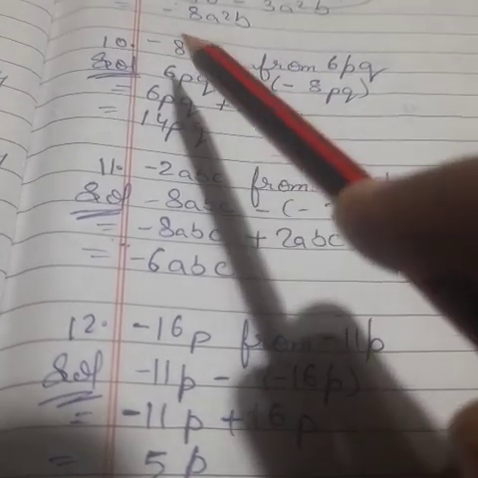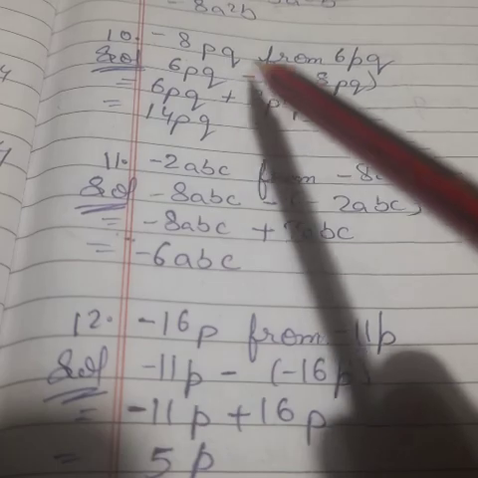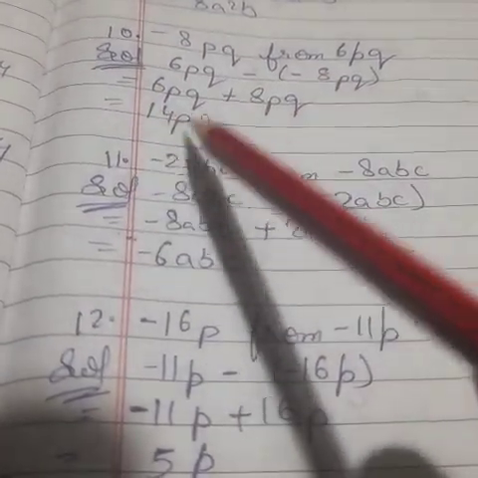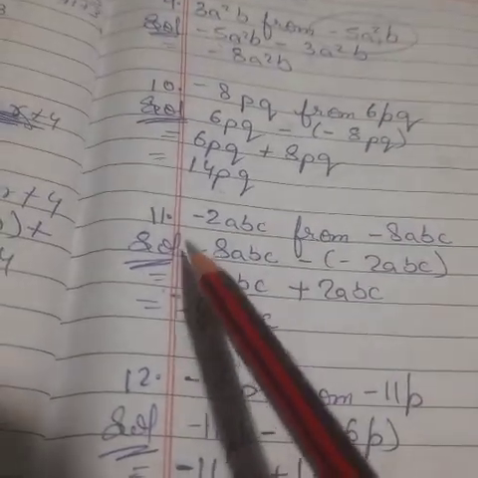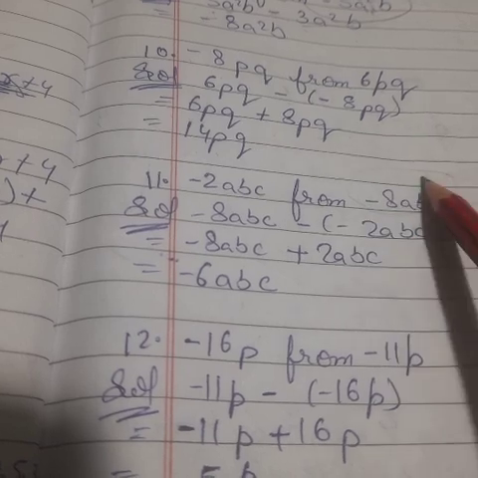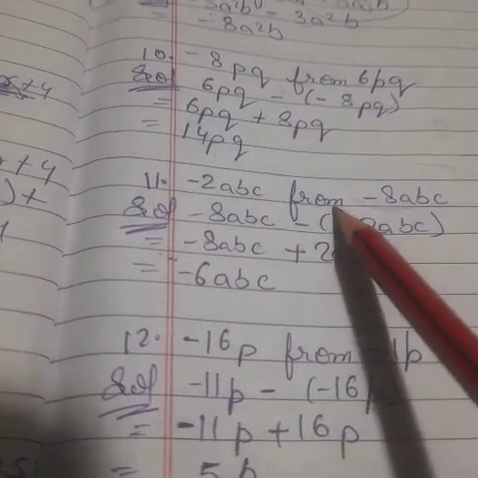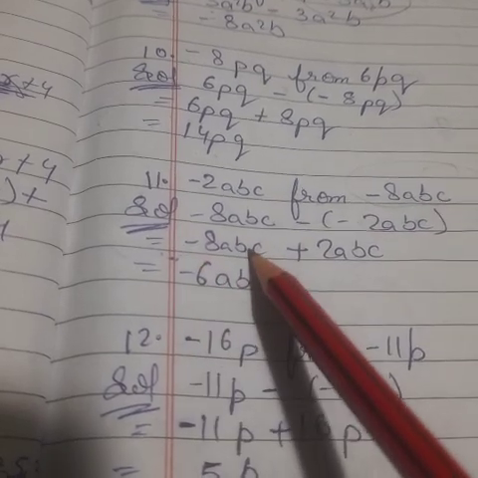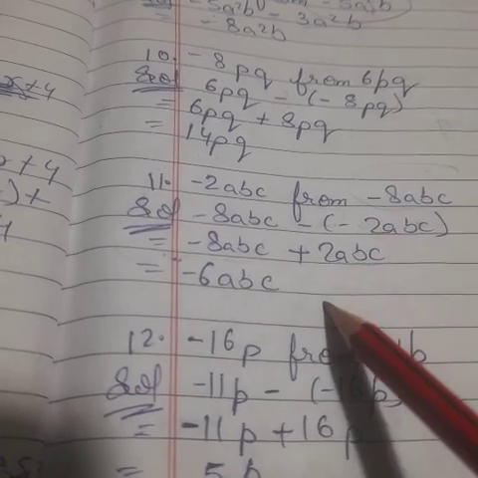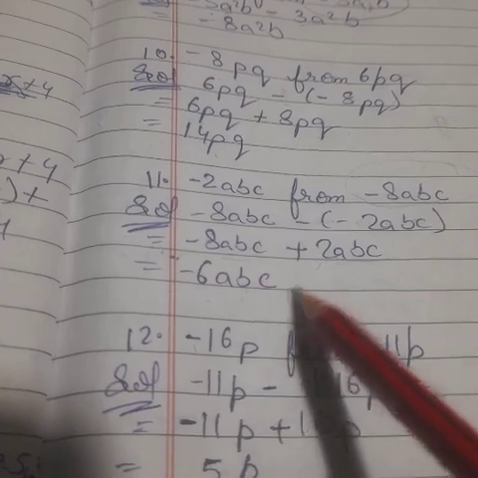This is a sign of subtraction, but this number also has a negative sign, so I have written that in bracket. Okay, so minus minus plus 6pq plus 8pq, that is 14pq. 11th one, minus 2abc from minus 8abc. Again we have to write this number first, minus 8abc minus, this is also negative, so that is in bracket minus 2abc. Minus 8abc minus minus plus 2abc. Here abc same to same, so plus minus minus, 8 minus 2, 6, minus 6abc.